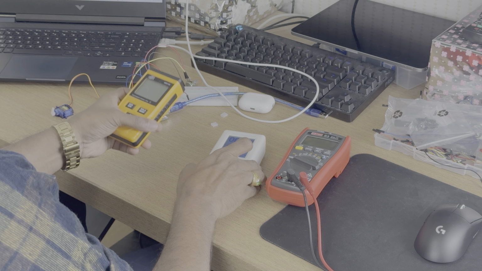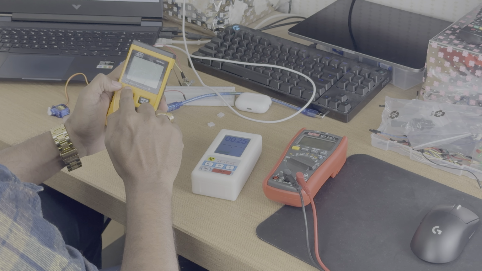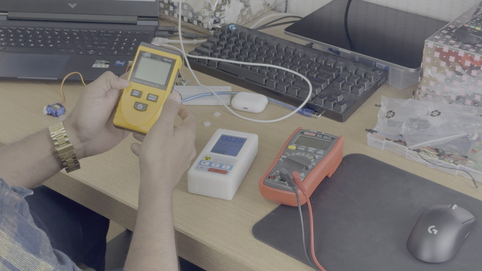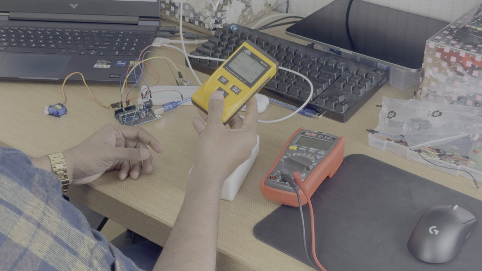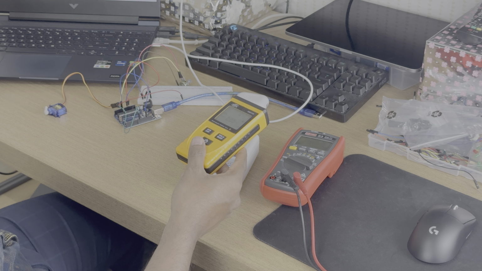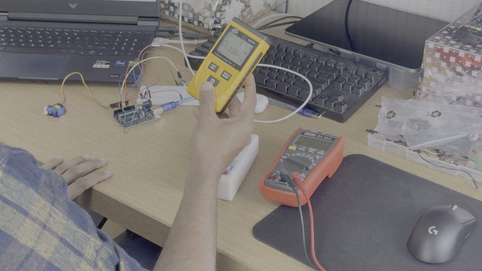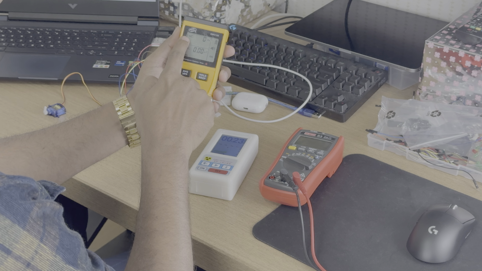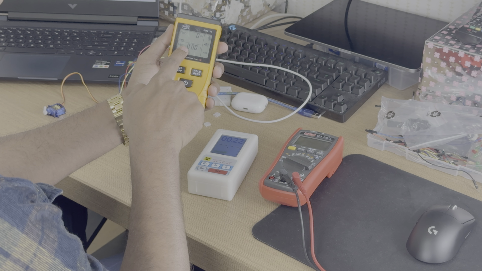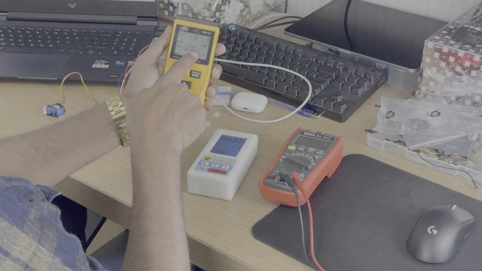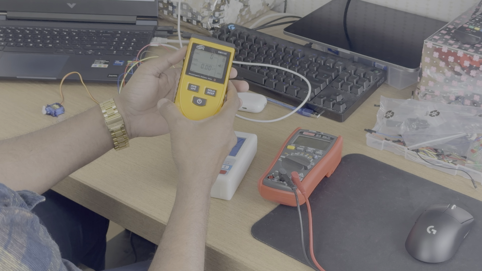Okay, now if you come to this electromagnetic radiation tester, we use this one to measure the radiation of different electronic devices. I have a lot of electronic devices here, and I will show you. Here we will be measuring the electric field, the unit is volt per meter, and here the magnetic field, which is in microtesla. So let me measure the different radiation.